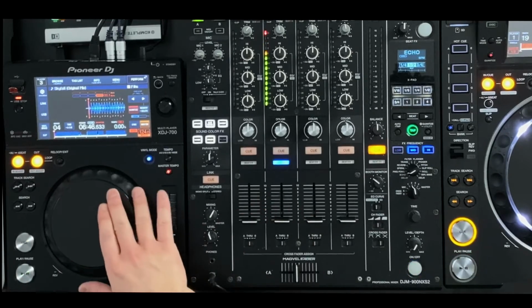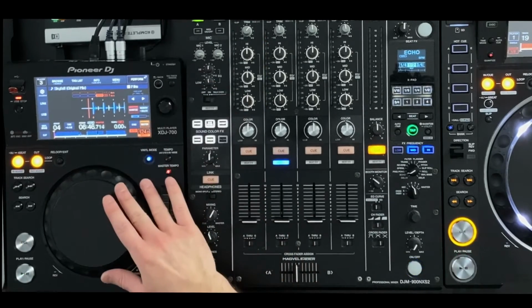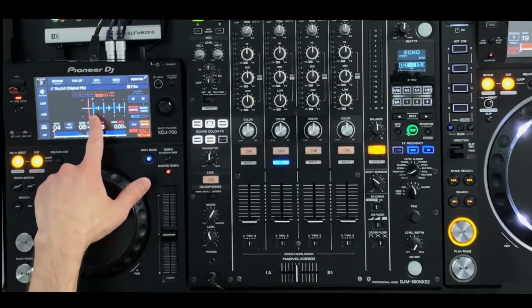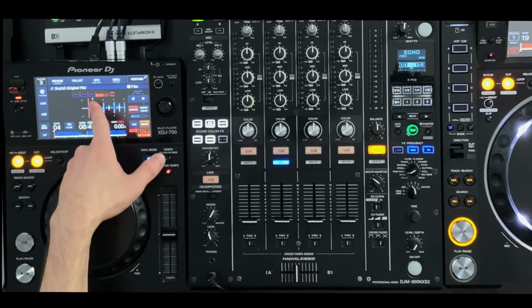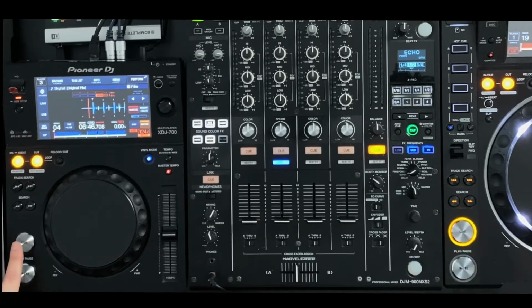Now, anything you do with Quantize turned on will be snapped to the nearest grid marker. For example, if I was to set a new cue point, so I'm going to double tap the play button, just zoom in so you can see better, and I'm going to set a new cue point right here, which is just before the actual beginning of the beat. I'm going to push the cue button. You can see that it snapped the cue point to the nearest grid marker.